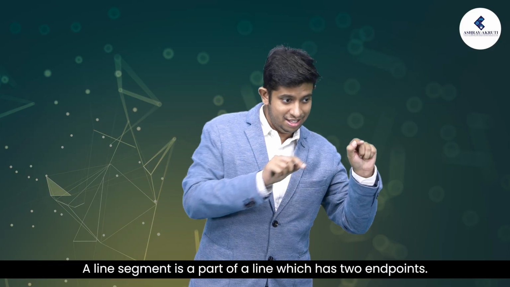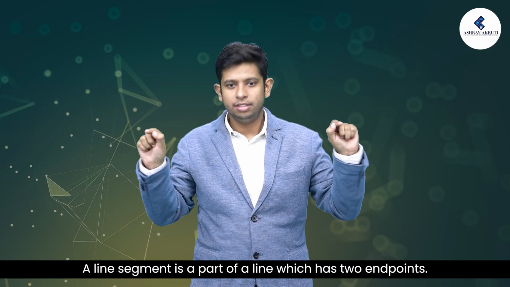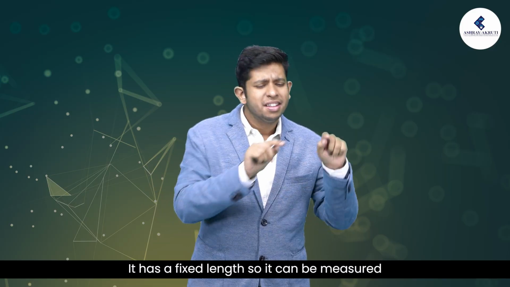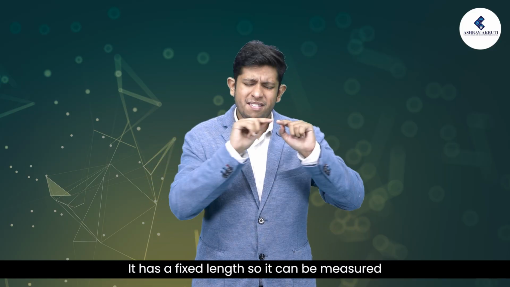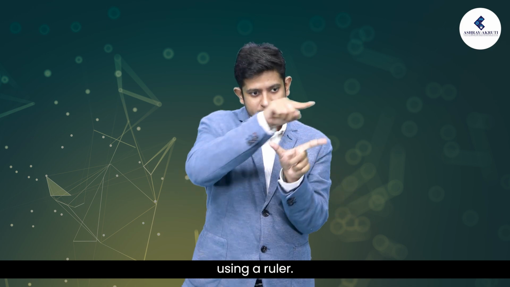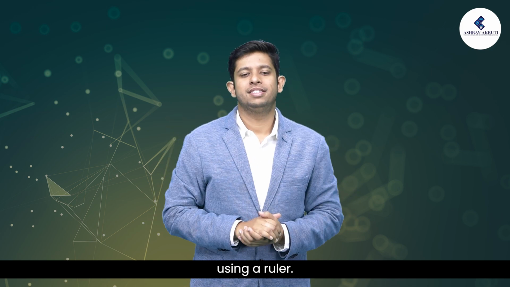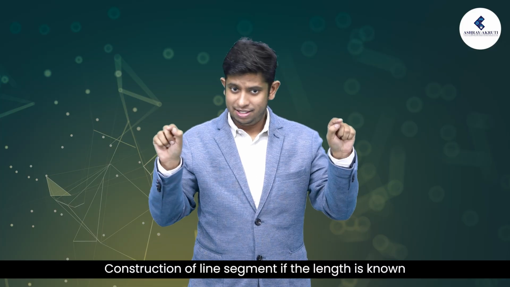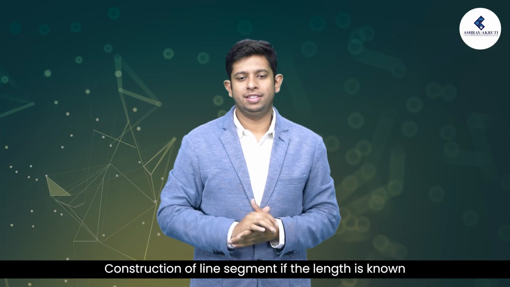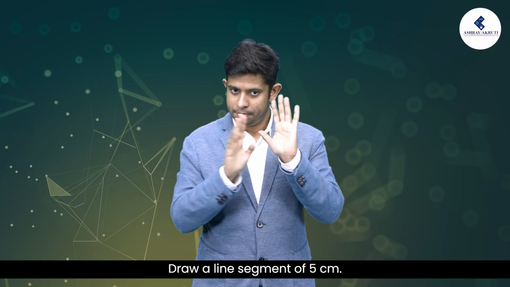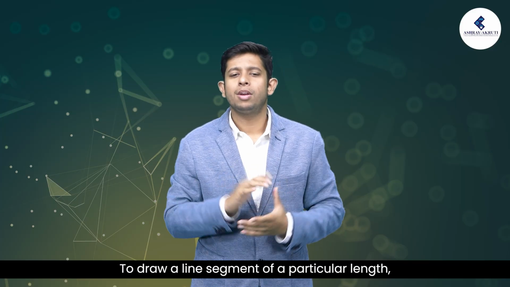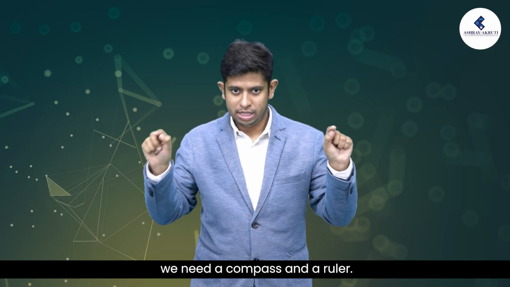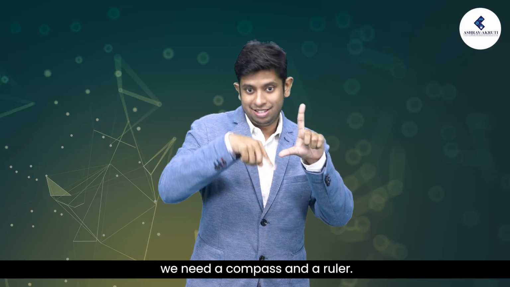A line segment. A line segment is a part of a line which has two endpoints. It has a fixed length, so it can be measured using a ruler. Now, let us see construction of a line segment if the length is known. Draw a line segment of 5 cm. To draw a line segment of a particular length, we need a compass and a ruler.